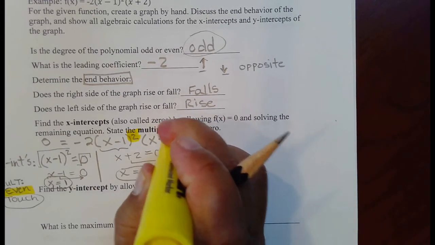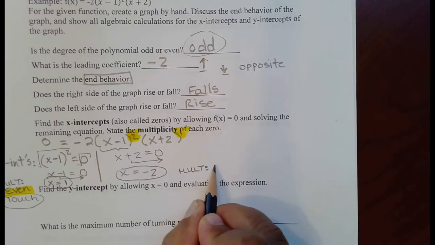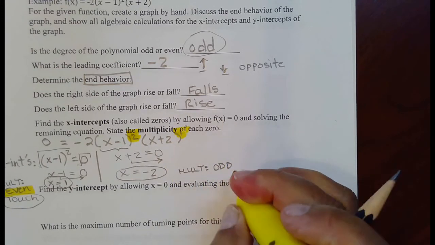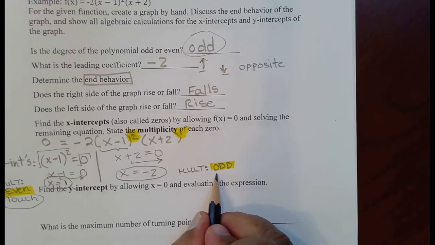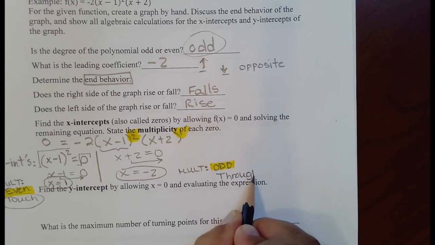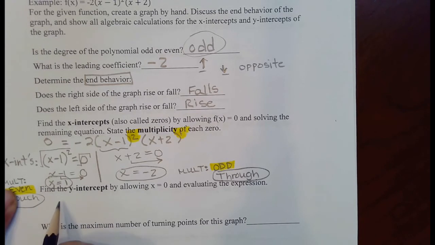The y-intercept. The y-intercept, you're going to let x be equal to 0. So get in that function that's up here, and everywhere you see an x, you're going to put a 0. So this is the function evaluated at 0. We had an x minus 1 in the first parenthesis with a square, and then we had an x plus 2. I'm putting zeros wherever I see an x. So we're now going to be evaluating. It's a lot easier to find a y-intercept than an x-intercept. Sometimes you have to factor for the x-intercept.